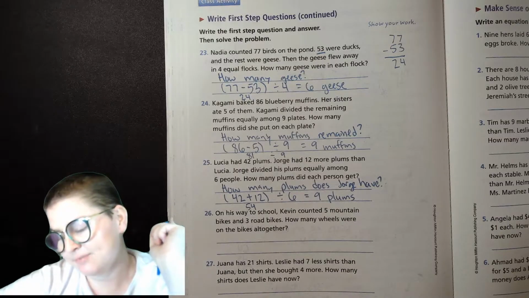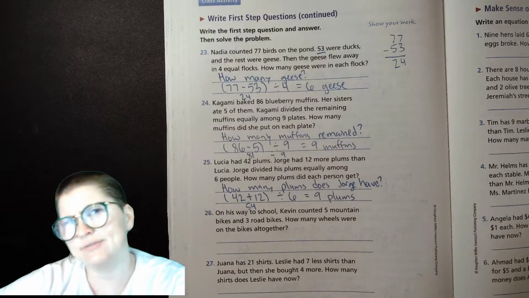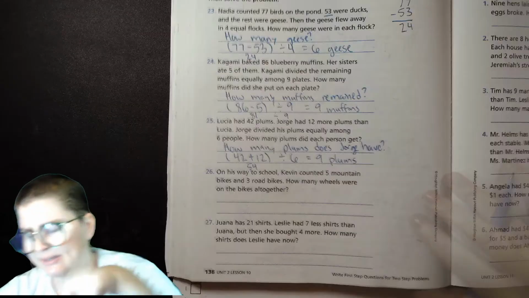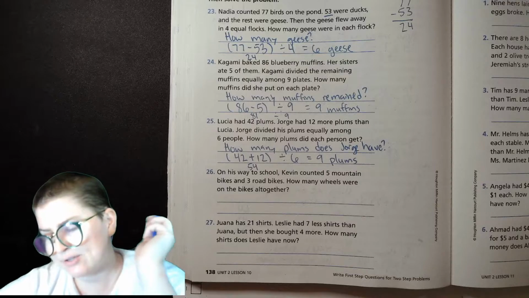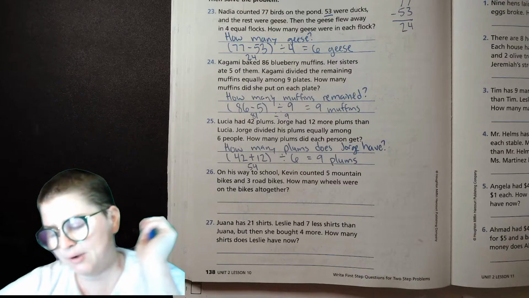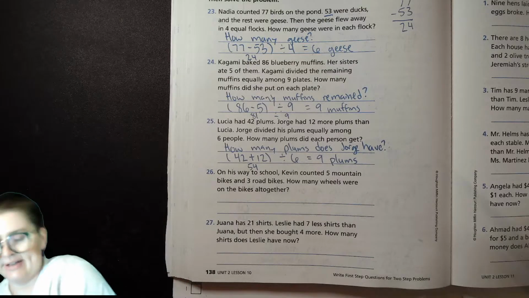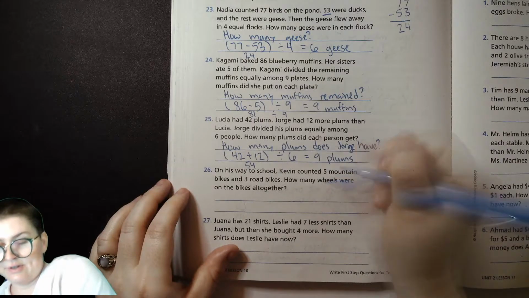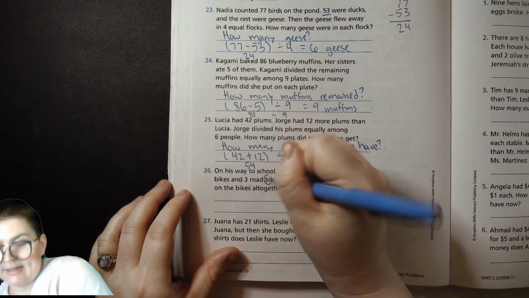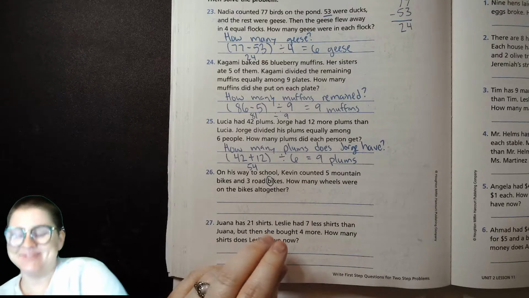Okay, 26. If you haven't already done a couple ahead, go ahead and give 26 and 27 a shot. You can do it. On his way to school, Kevin counted 5 mountain bikes and 3 road bikes. How many wheels were on the bikes altogether? Ooh, okay, so for this one, you have to know how many wheels are on a single bike, and the word bike means 2. It's a little bit sneaky on you, but you're fine.